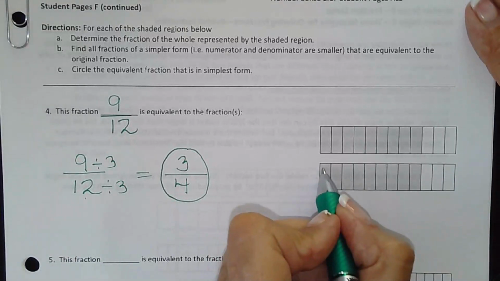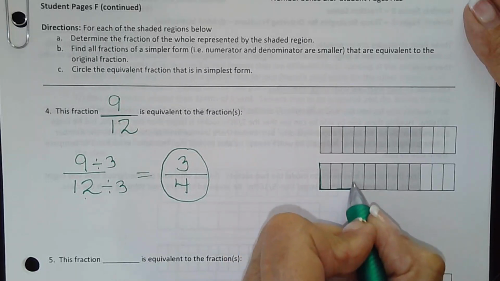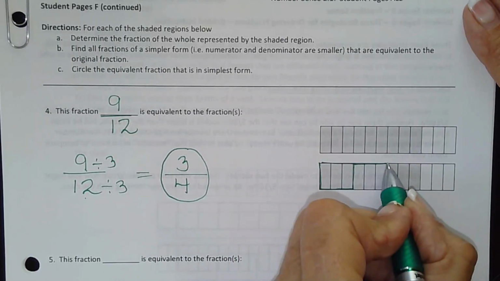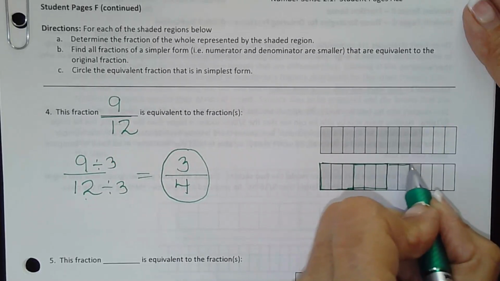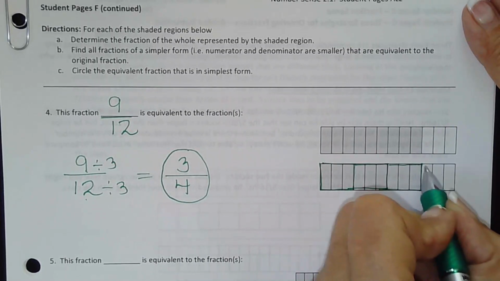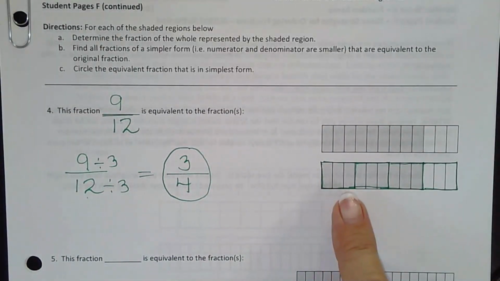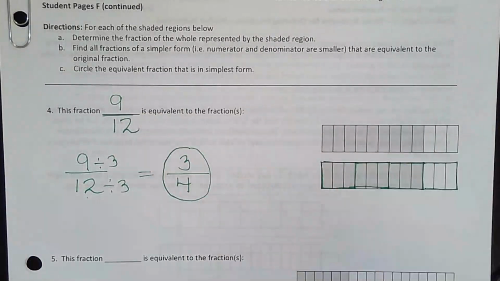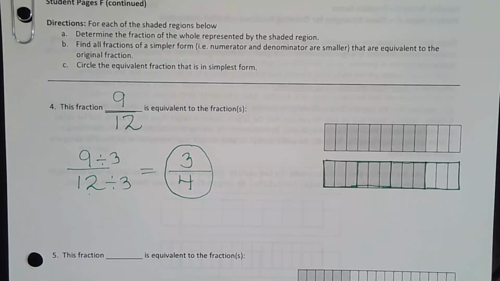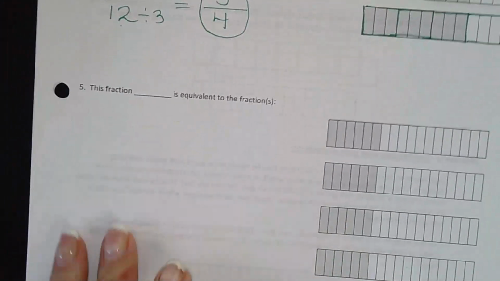And I can see if I divided this into 4, 1 box, 2 box, 3 box, and 4 box, that it is equivalent to 3 boxes shaded out of a total of 4. So I can see that these two are equivalent. Okay, one more.